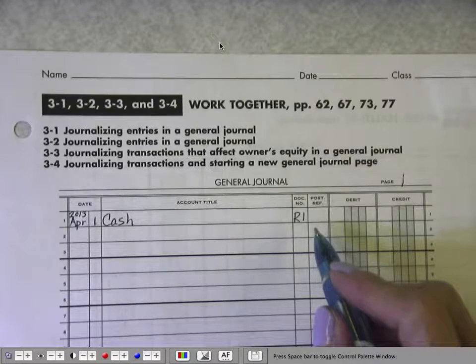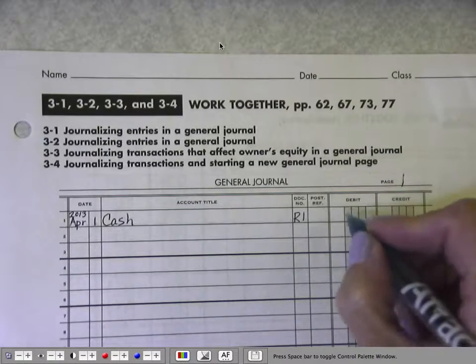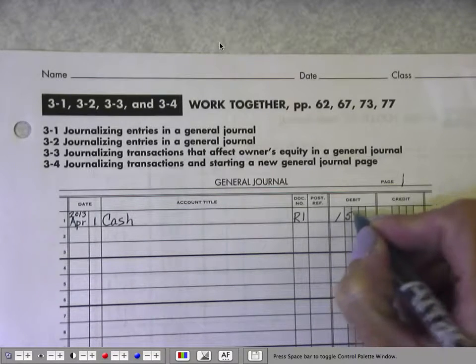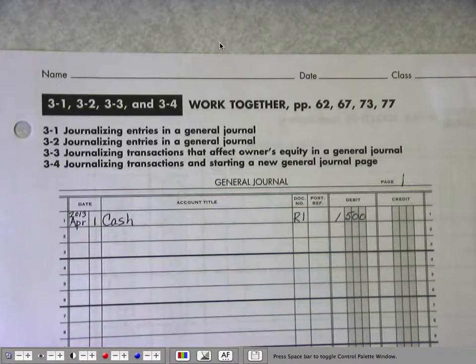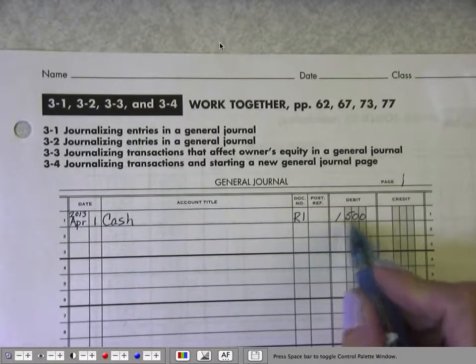You haven't learned how to do that yet. We'll deal with that in the next chapter. And then the amount of the debit. Now here's what throws students. I mean, I just do it because I've done it for so long. But a lot of students get thrown by these columns.